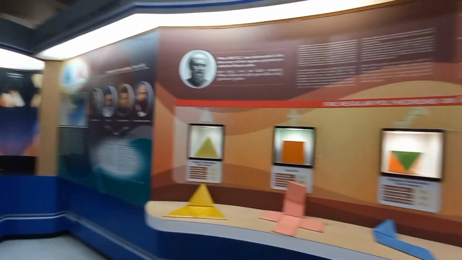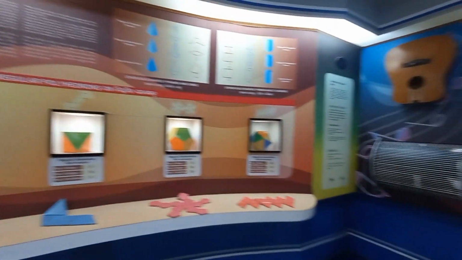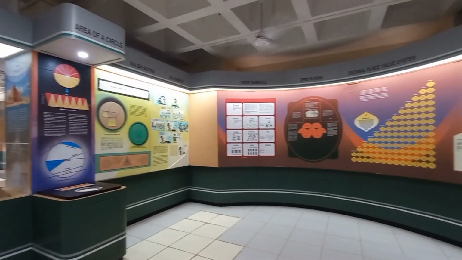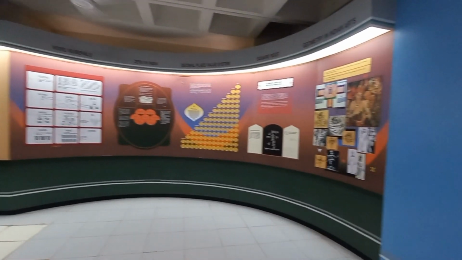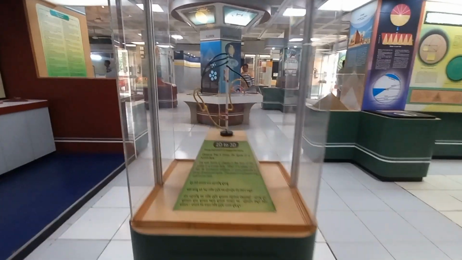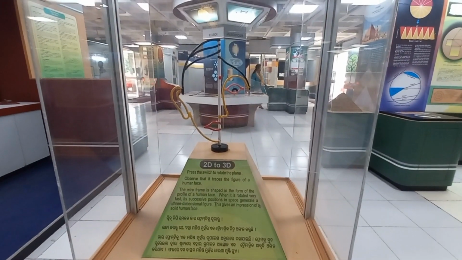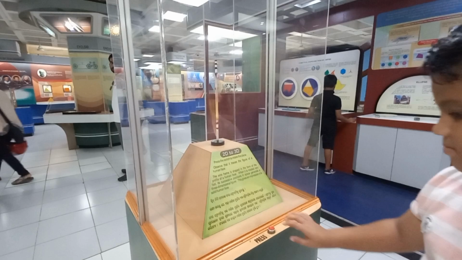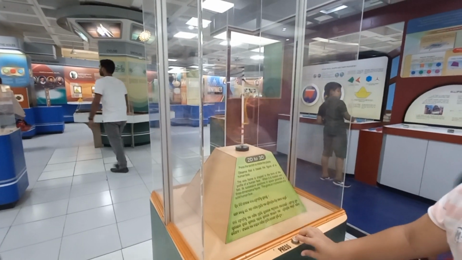This exhibit explores different geometric shapes like triangles, squares and circles, as well as 3D solids like cubes, spheres and pyramids. This exhibit shows the conversion of 2D model to a 3D model. How this half-structured exhibit shows a complete real human face.